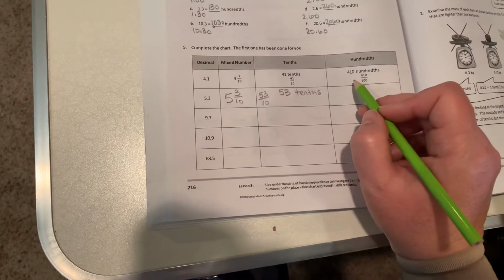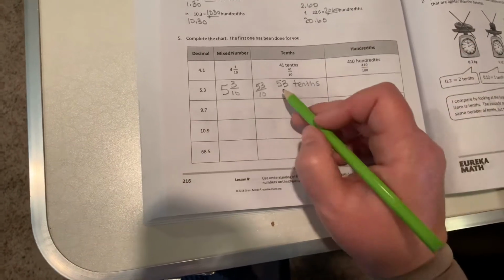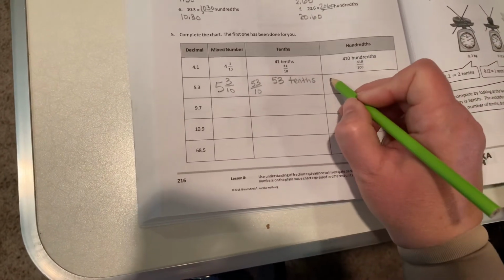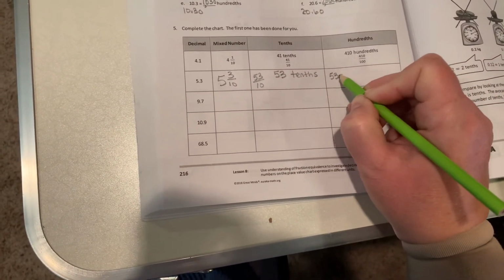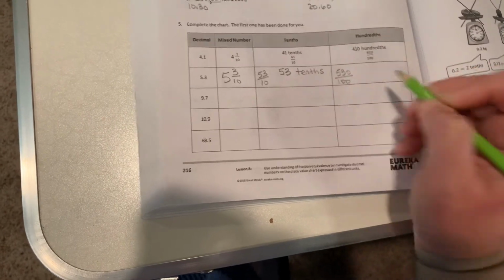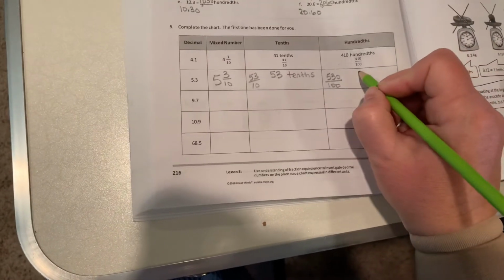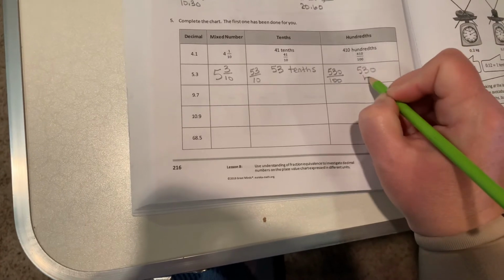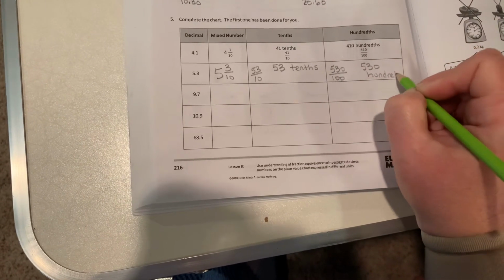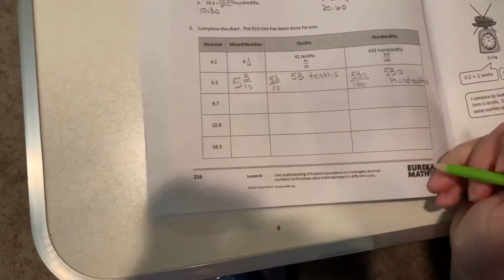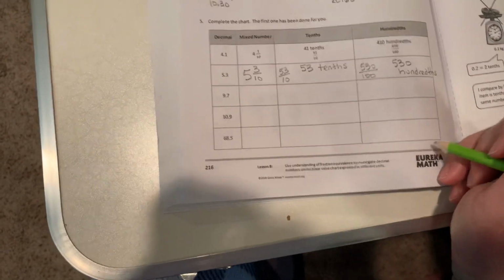Over here, they want us to be able to go to the hundredths with this number. Well, I know that I can go to the hundredths by multiplying both the top and bottom by 10. So it's 530 hundredths. Okay, don't forget the th.